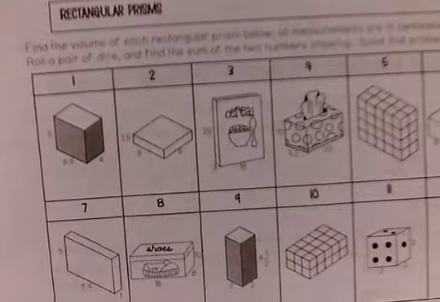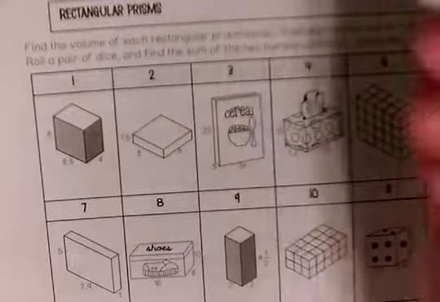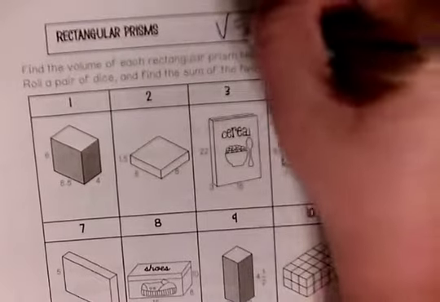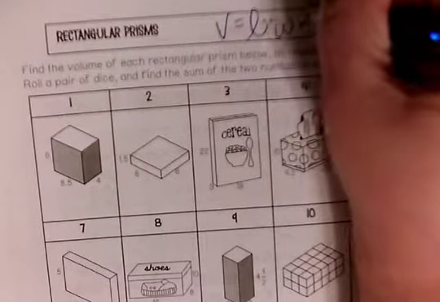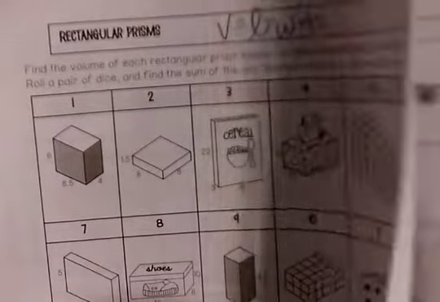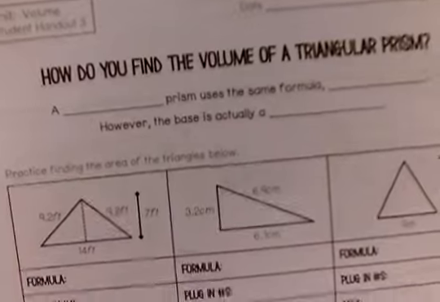I'm going to let you go ahead and do this page because it's super easy. For everything you do, you're going to be doing volume equals the length times the width times the height for these. And we are going to move on to triangular prisms. So these are a little more complicated. You just need to figure out which part is the base.